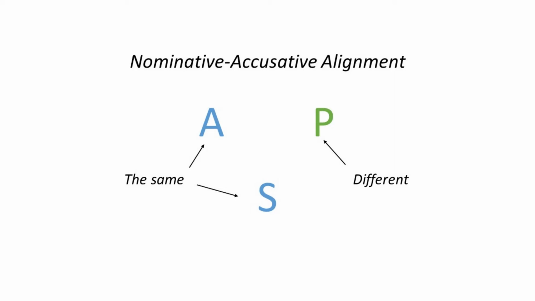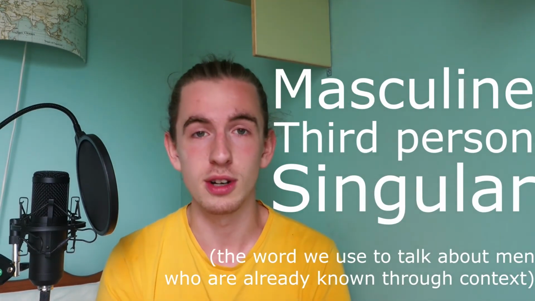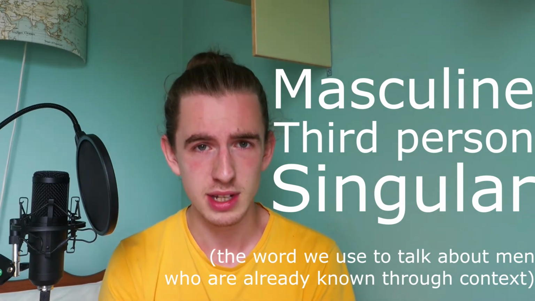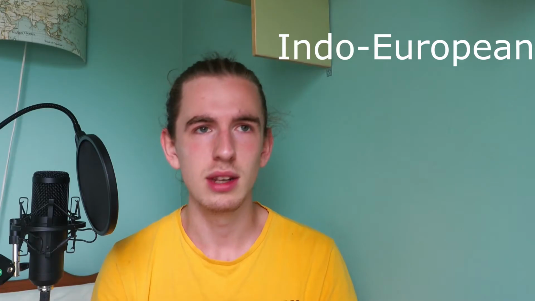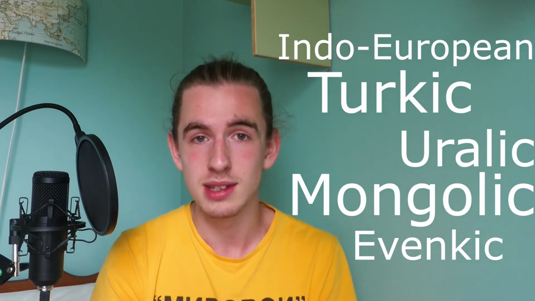English does follow this system, but it's not the best example to show you what I mean, because we don't really mark our verbs for person, and we don't really mark our nouns for case, but we do for our pronouns. Think of the masculine third-person singular pronoun, the word we use to talk about men who are already known through context. If it's the agent, or the sole argument, we use the word he. He sees the dog. He swims. If it's the patient, then the word we use is him. The dog sees him. Indo-European, Turkic, Uralic, Mongolic, Evenkic, these are all language families that use this alignment.